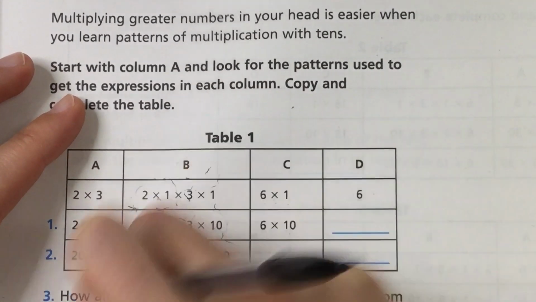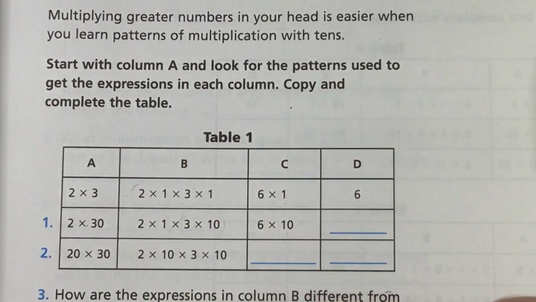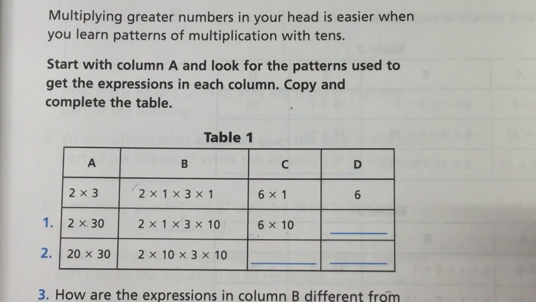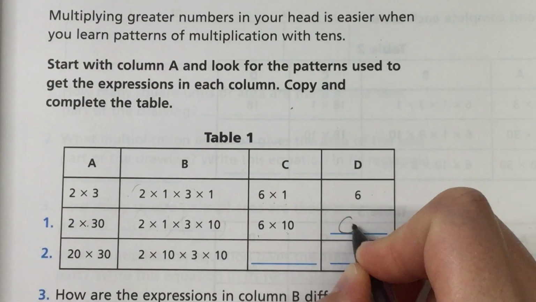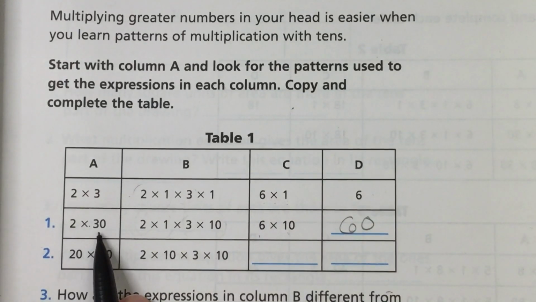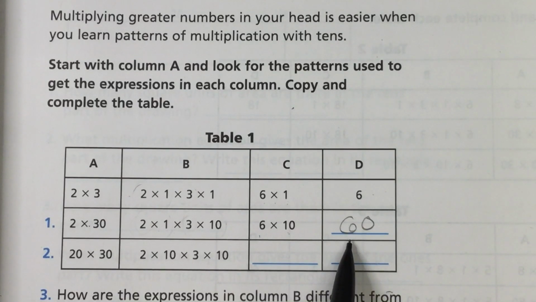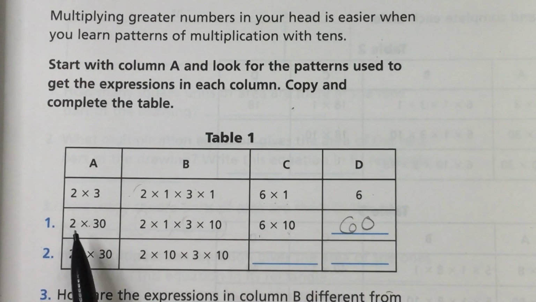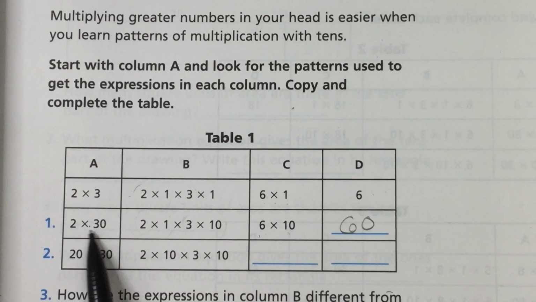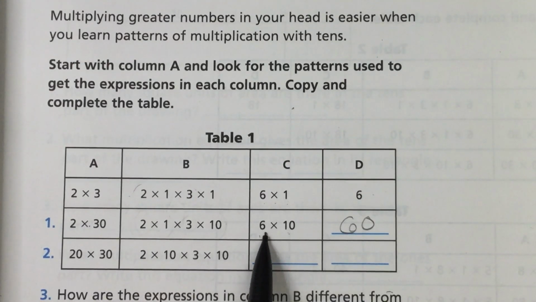I'm going to erase all these marks because they may also make it harder for you to see the patterns. Okay, what is 6 times 10? 6 times 10 is 60. So notice that they've gone from 2 times 30 to show 60 to 6 times 10 to show 60. They are changing it from the 2 times 3 to just combining the 2 and the 3 to 6 and then showing that place value number.